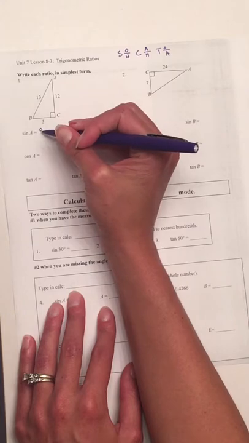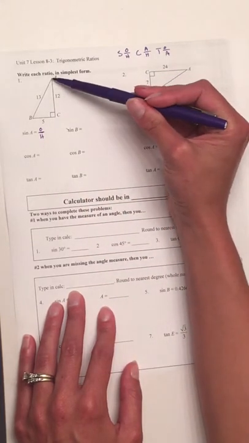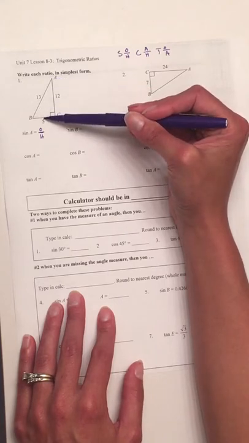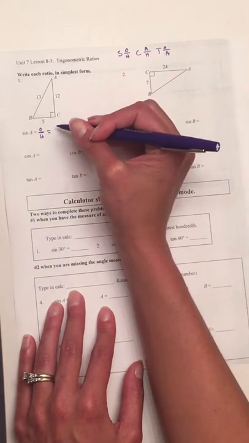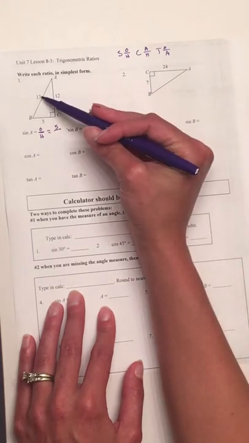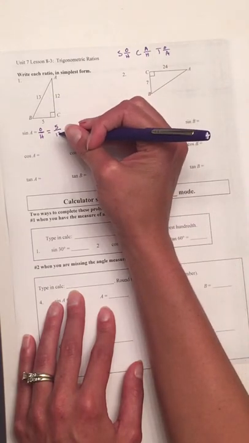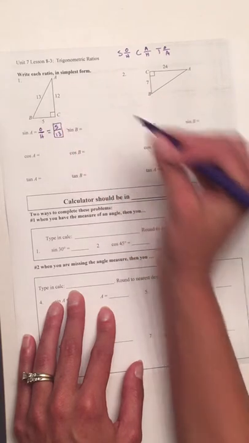So I can even write opposite over hypotenuse, O over H. What is my opposite side from angle A? Right here, I have 5 across from me. So the opposite side is 5, and the hypotenuse is 13. So the sine of angle A for this problem is 5 over 13.